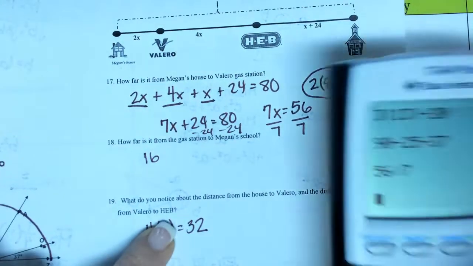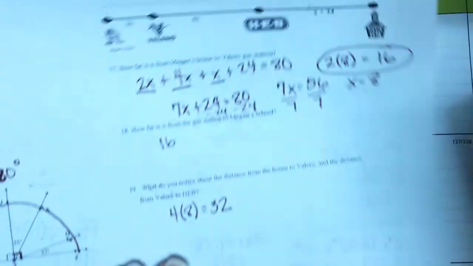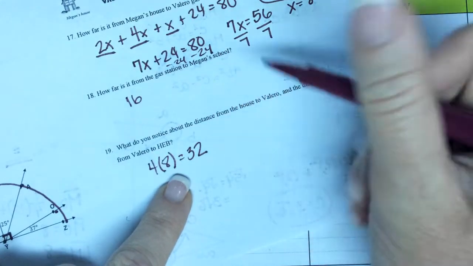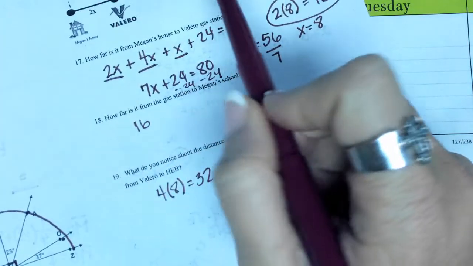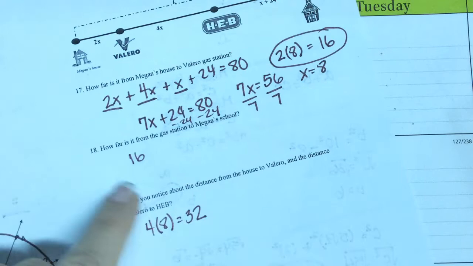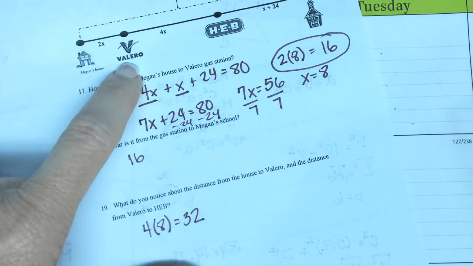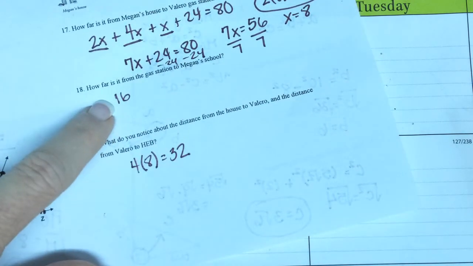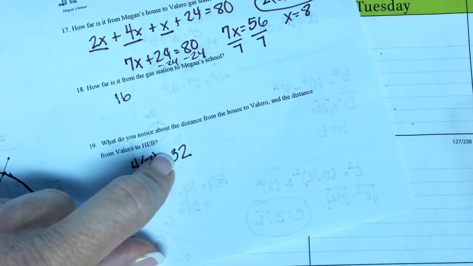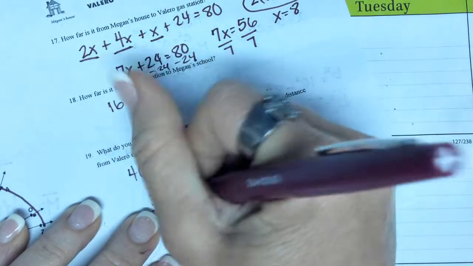So if we want to know about the distance between the two of them, we know that the one from Valero to HEB is a lot longer than the distance from Megan's house to the gas station, but by how much? If you look at the 16, if you were to multiply it by 2, you could get 32. Or you could look at it like this, where you could say 32 divided by 16, that would give you 2.